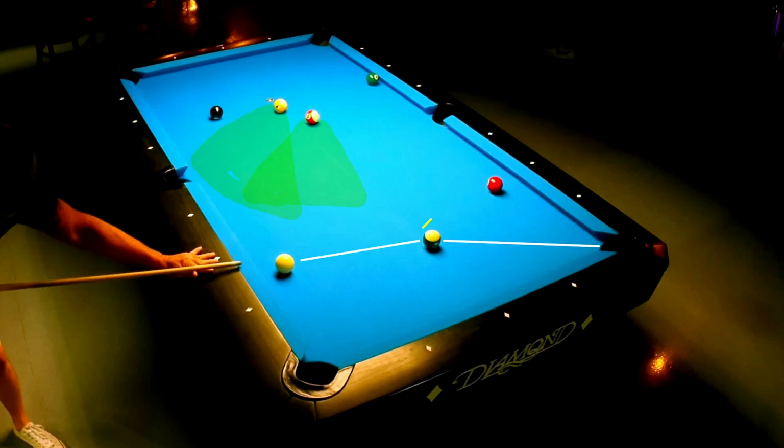Now, if we have someone, say a skill level 4 or 5, they might say, I know it doesn't hit the 3 ball. I think I'm good. I'm somewhere on that rail. It's not going to scratch. It's not going to hit the 3 ball. It's somewhere here.